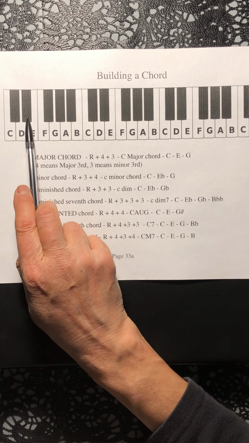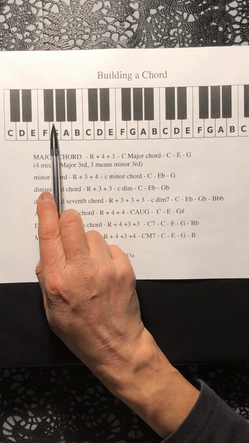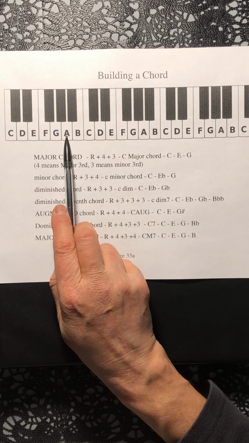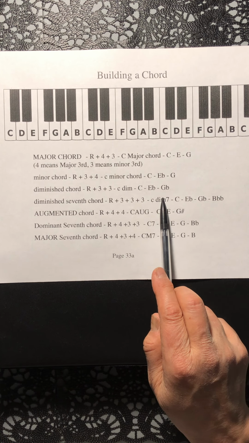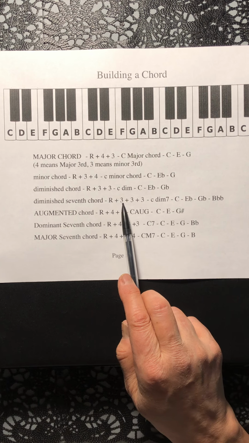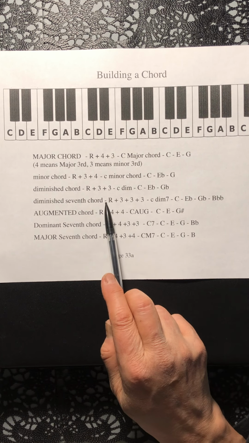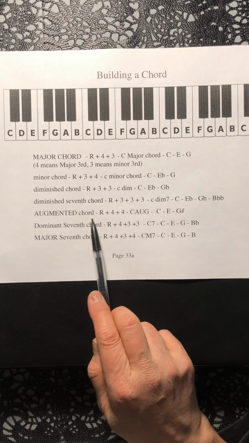Another 3 half steps. 1, 2, 3. Another 3 half steps. 1, 2, 3. B double flat. We have created a C diminished seventh chord, root plus 3 plus 3 plus 3, all minor thirds.